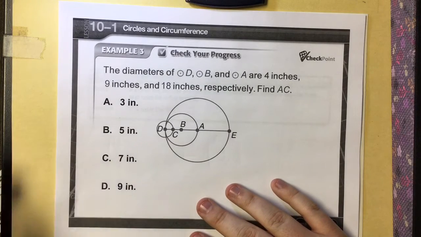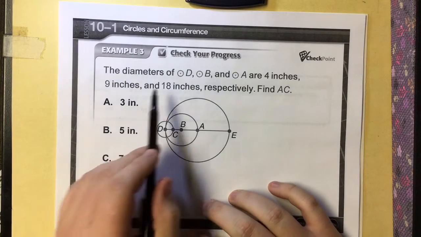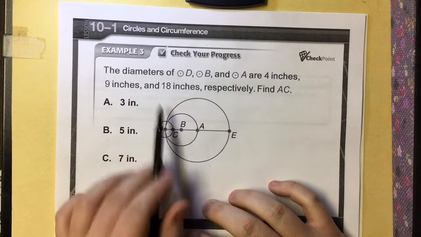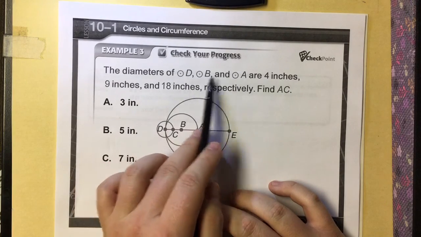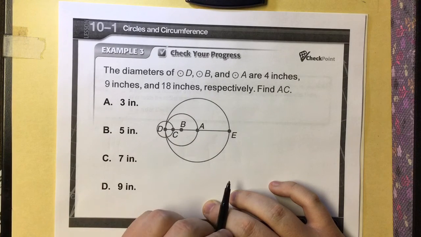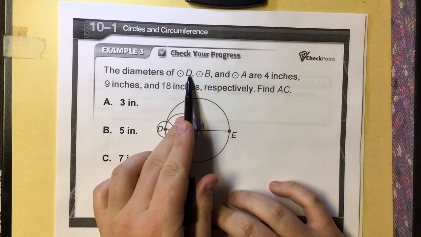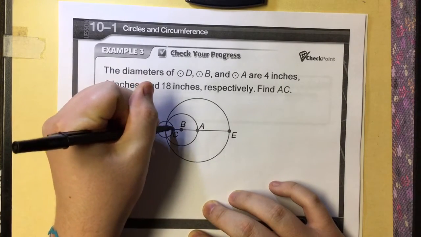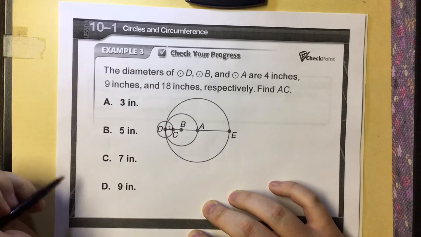All right, same type of example here. The diameters of our circles are 4, 9, and 18 in that order. 4, 9, 18. And they want us to find from A to C. So if the diameter of D is 4, that means from here to here is just 2.